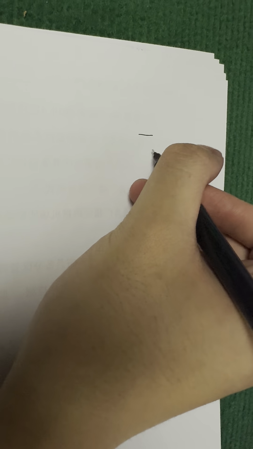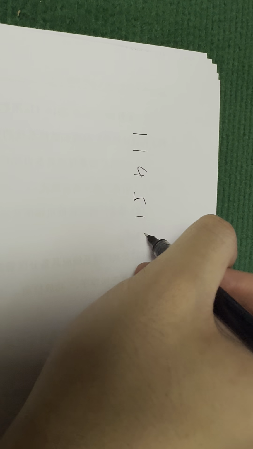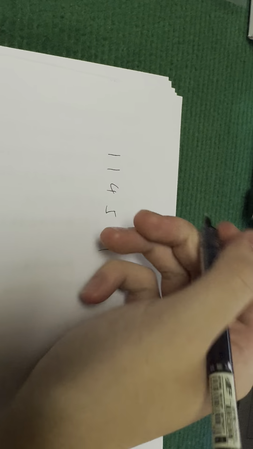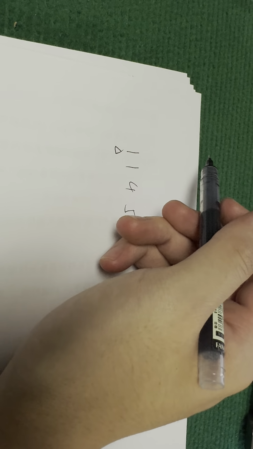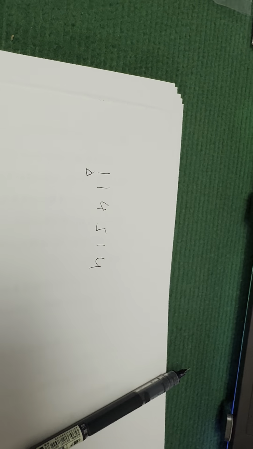For example, 114,514. How do you write the result really fast? You just count the digits after the first digit.